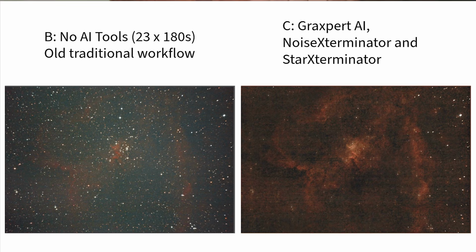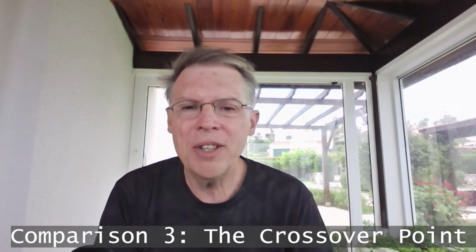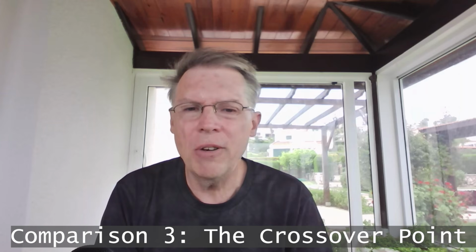There isn't enough photons there for the tools to work cleanly. So now comparison 3, the crossover point. To find the crossover, I processed a third version, 65 frames, just over 3 hours of data, the same full AI workflow as version C and D.